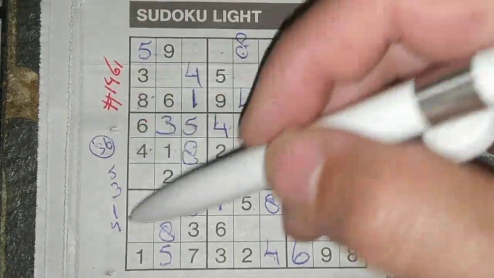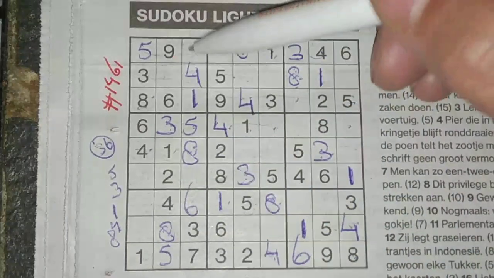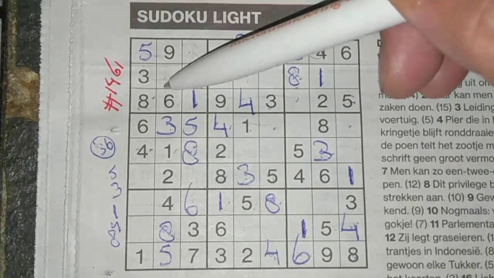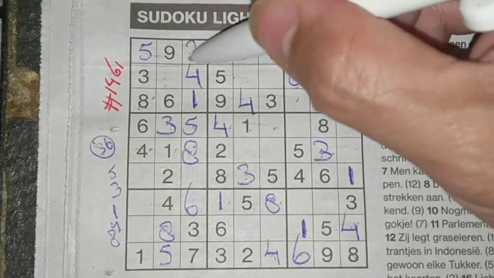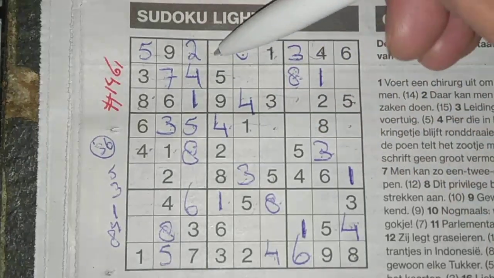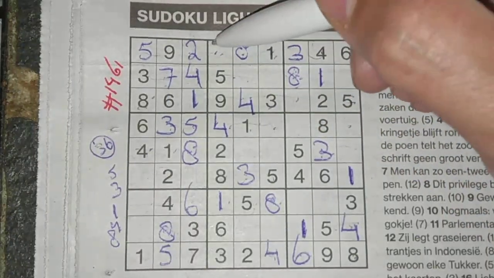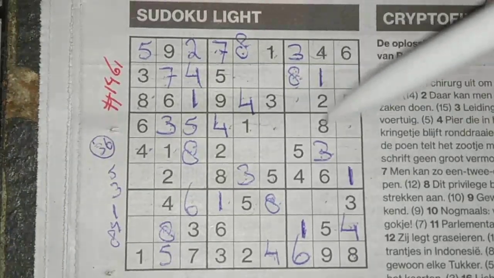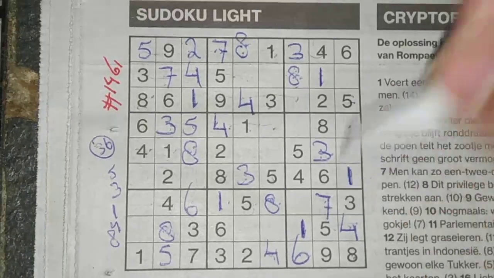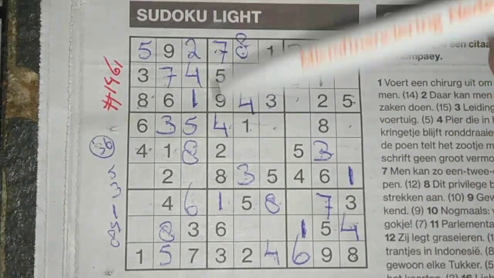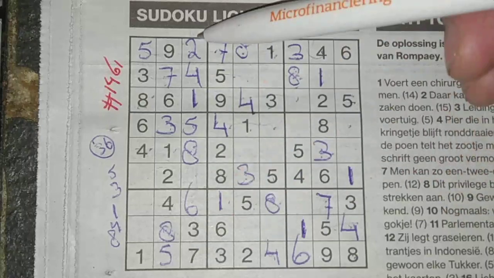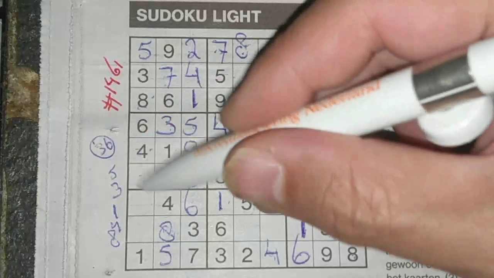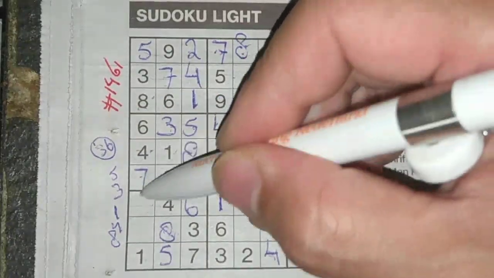I can see digit number 5. 2 numbers left in this big square for the numbers 7 and 2. We have a 2 here, no 2 there. 2 should be here and 7 goes there. 1 number left in the first row for the number 7. 1 number left in this column for the number 7. 1 number left in this column for the number 9. 9 is missing. 1 number left in this big square for the number 7.